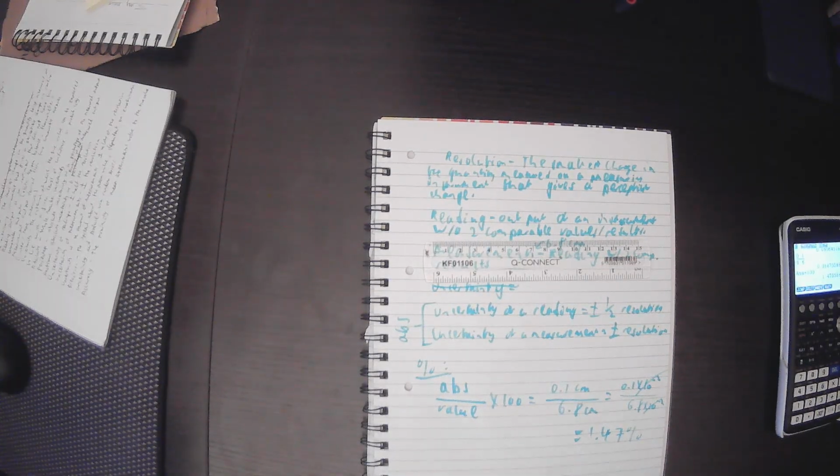And that is just an absolute uncertainty for a measurement. For a reading, make sure you're doing half the resolution, and those are just the basics of a percentage uncertainty.